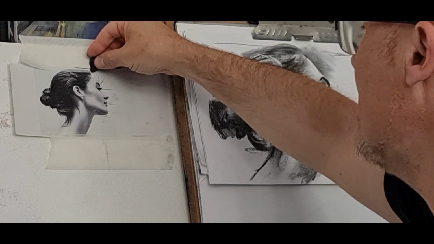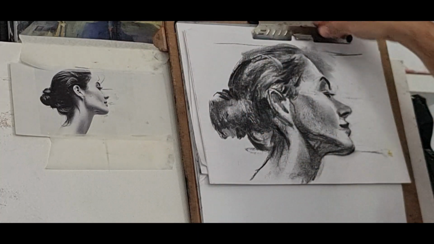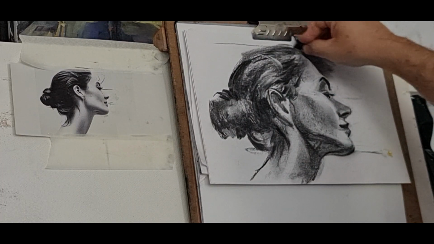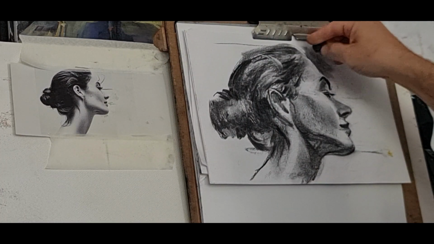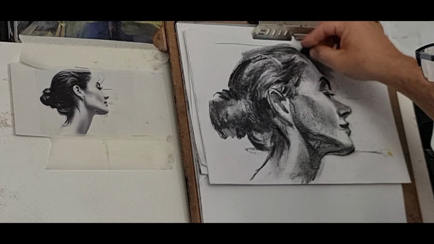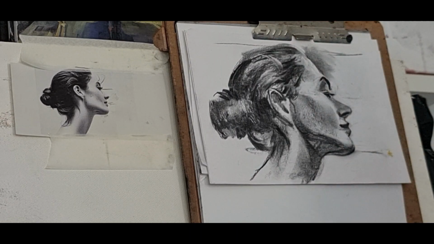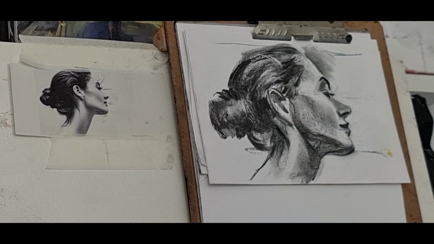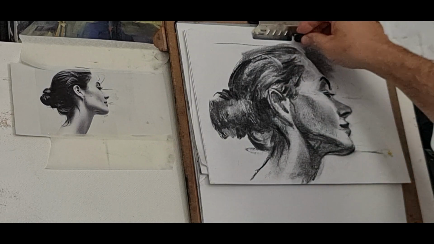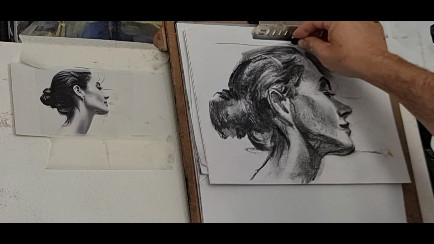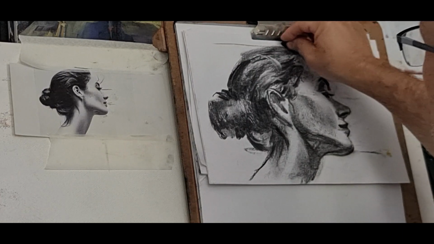A bit further back, the hairline, as in here. Back there, and pushes the head even more backwards, which is good.